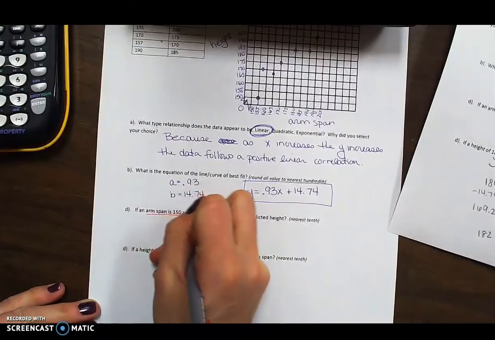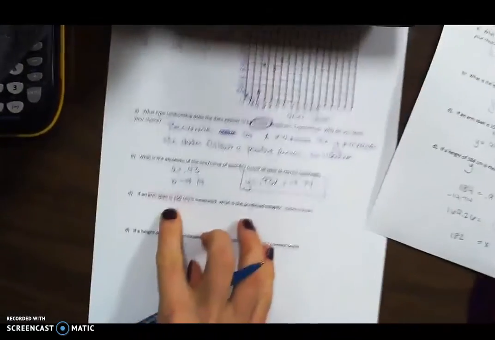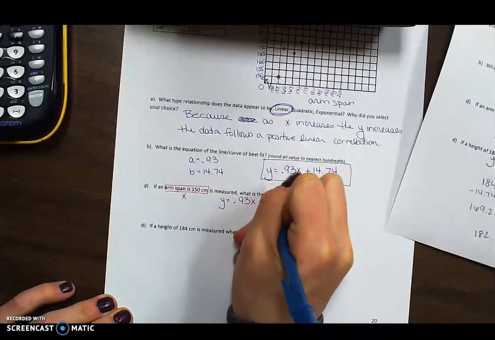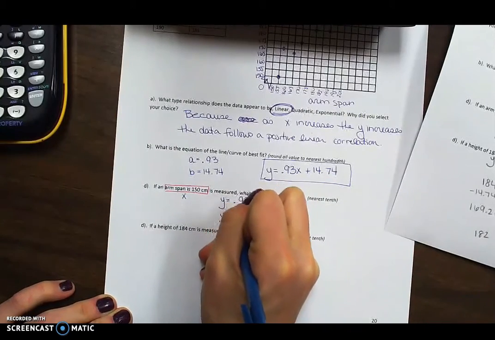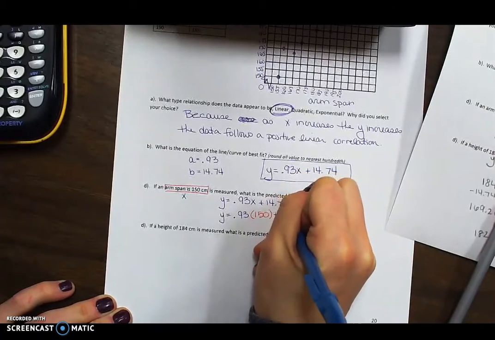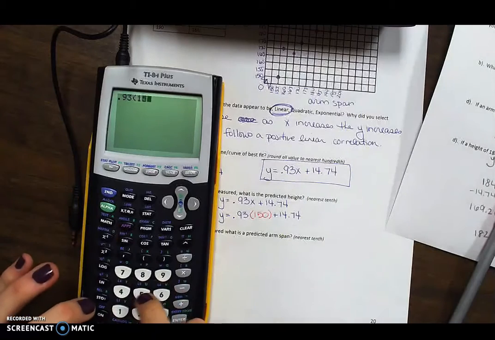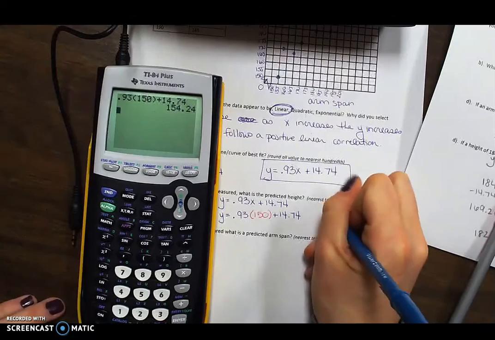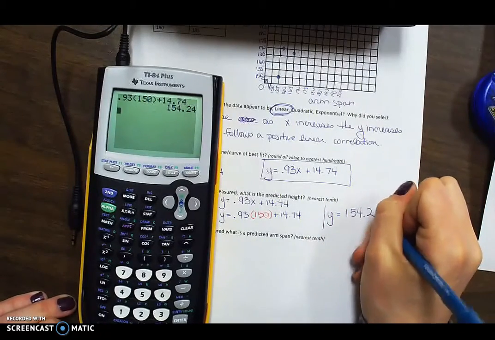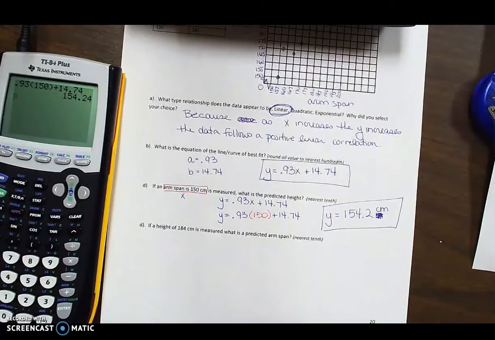So the arm span is 150. Let's go back up to our table. Arm span was our x. Height is our y. Since this says arm span, this is our x value. So I'm going to write down my equation, and substitute in my x value of 150. Everything's on one side of the equation, so I can type this right into the calculator: 0.93 times 150 plus 14.74. So my y is going to be 154.2 because it says to the nearest tenth. And that's going to be my height. Our units are centimeters, not inches. So this is going to be height.